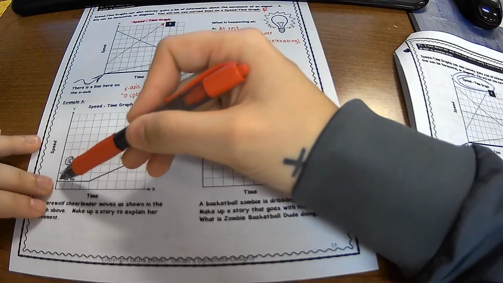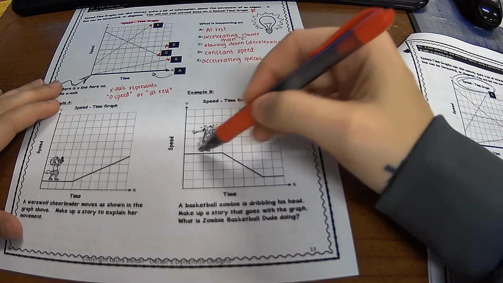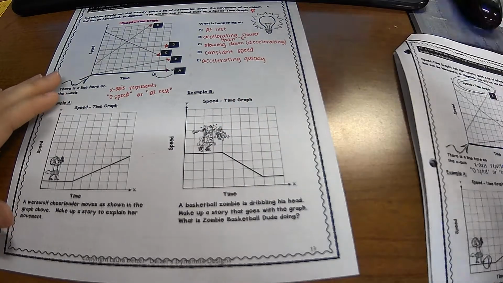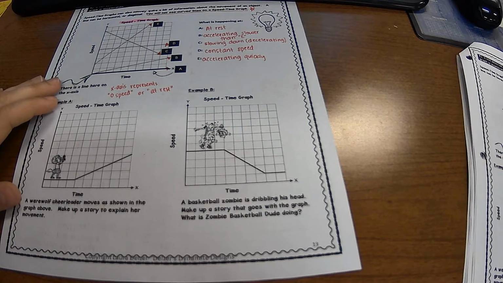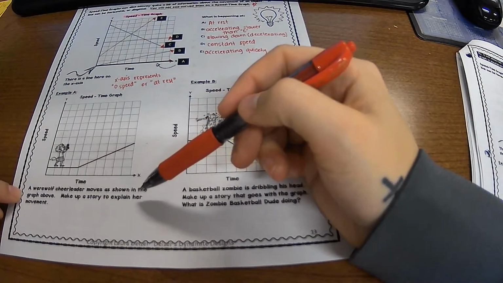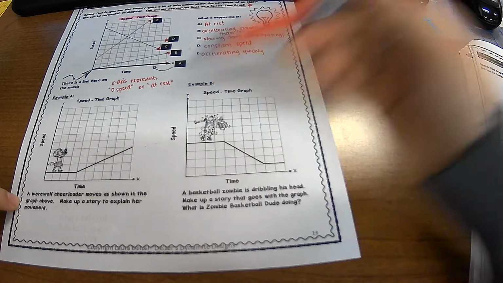This one is starting off straight and then goes up. This one on example B is straight, down, and straight. So we're going to talk about what each of those movements mean. This one says a werewolf cheerleader moves as shown in the graph above. Make up a story to explain her movement.